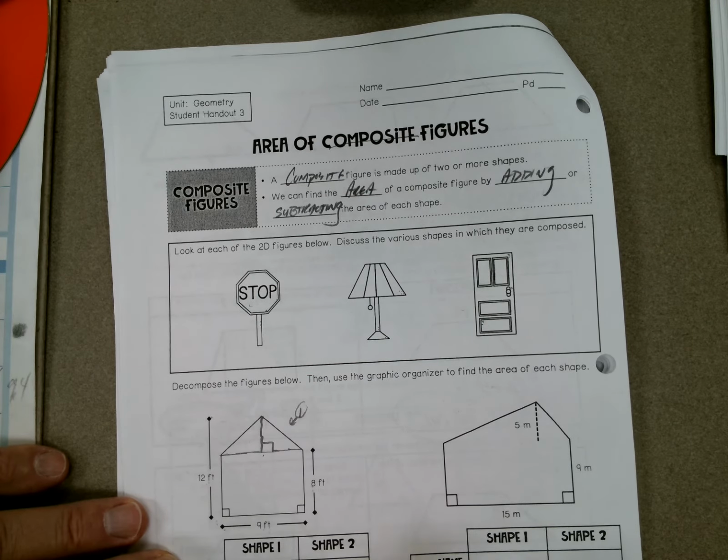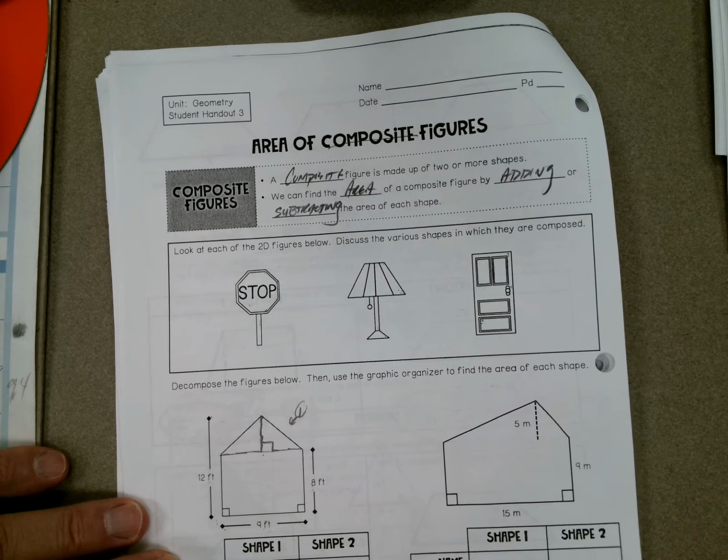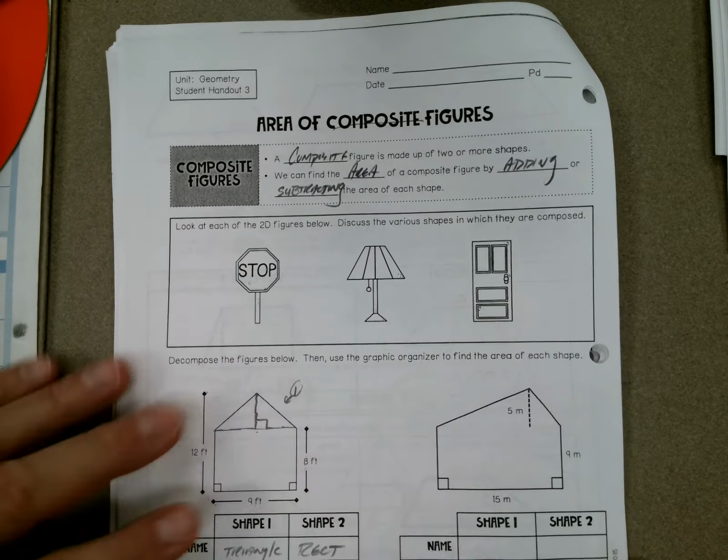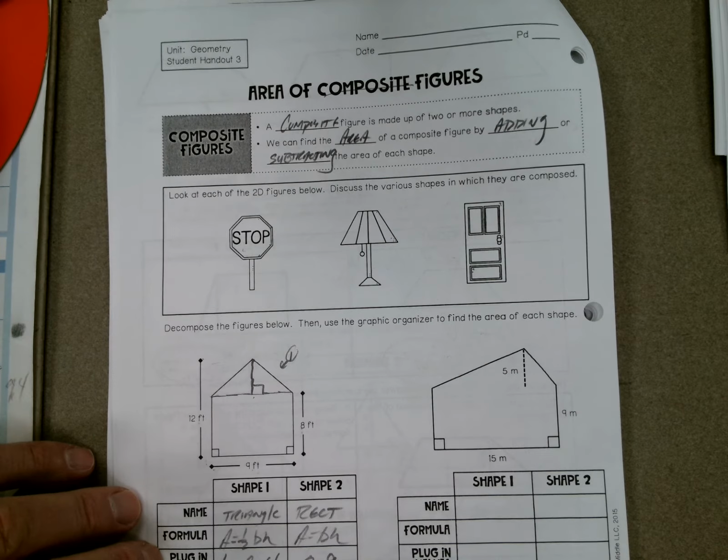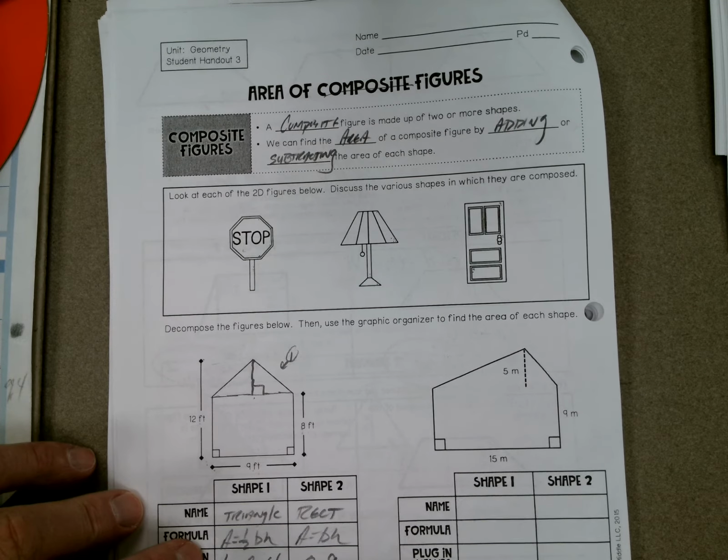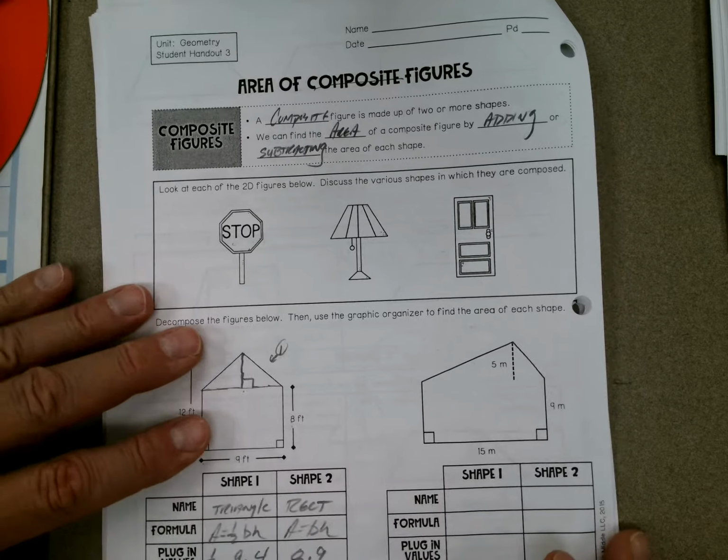The rectangle is a little bit different. Area is base times height, and then we have 8 times 9, which is 72 units square. And then the total area is when we add these two together, and we're going to end up with 90 feet square. And that was feet, I'm sorry.